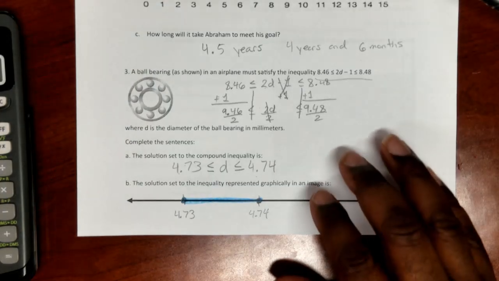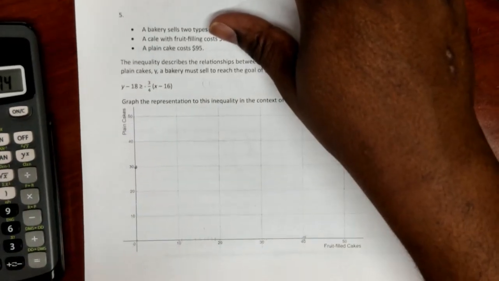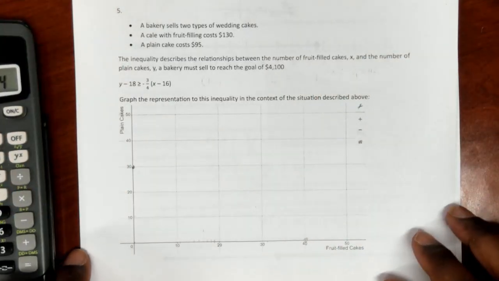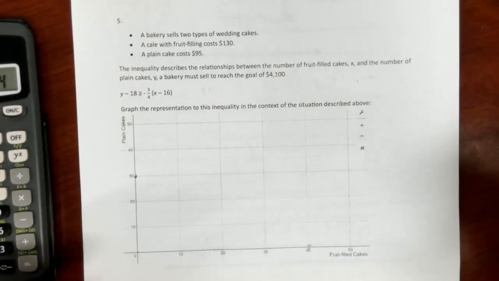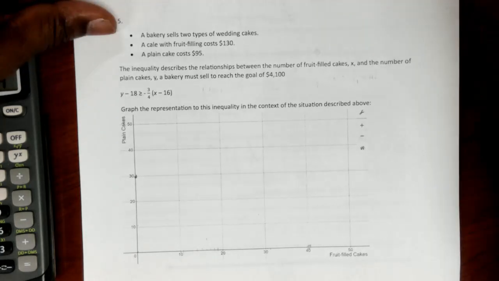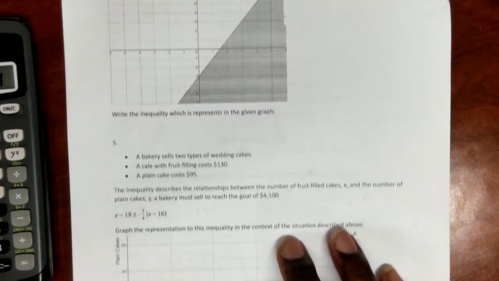Alrighty, let's keep moving along. So now we're doing the two-variable inequalities, going back to what we learned in chapters 3 and 4 as well. I'm sorry, no, question number 4, right up here. I missed this one.